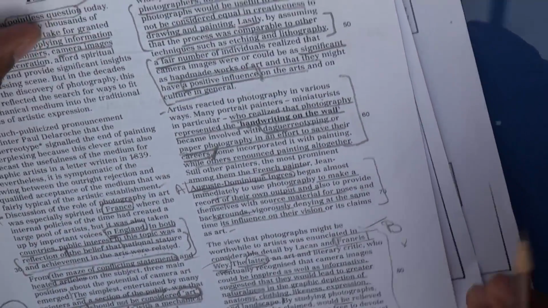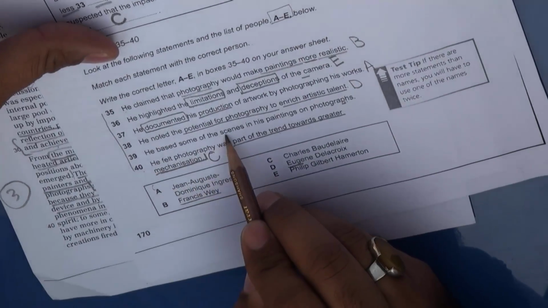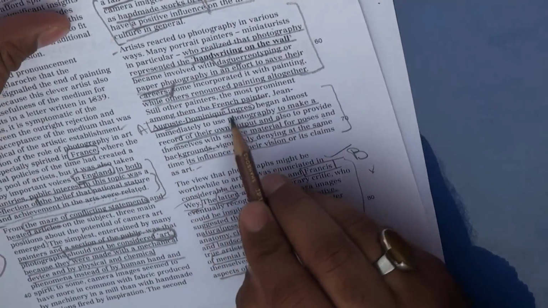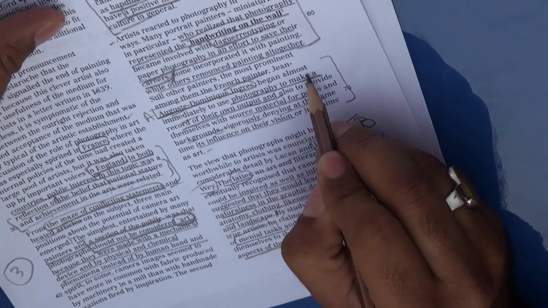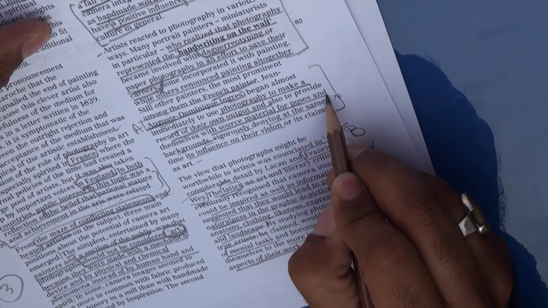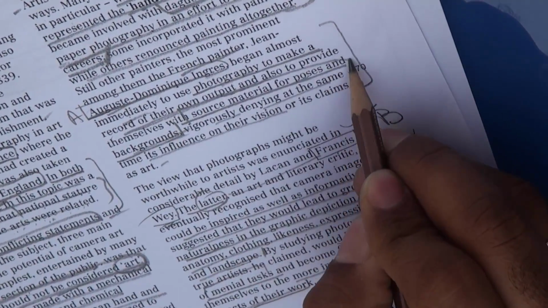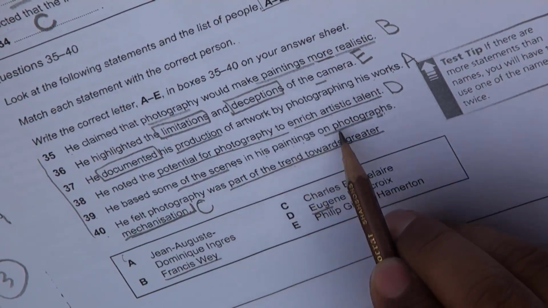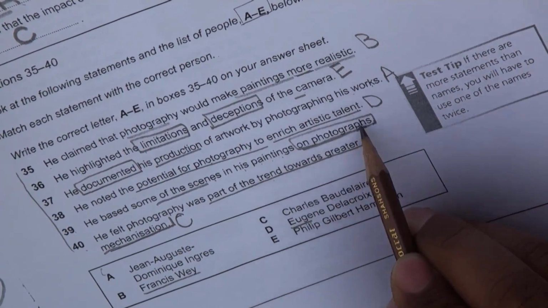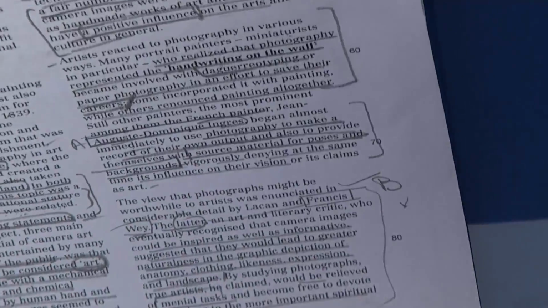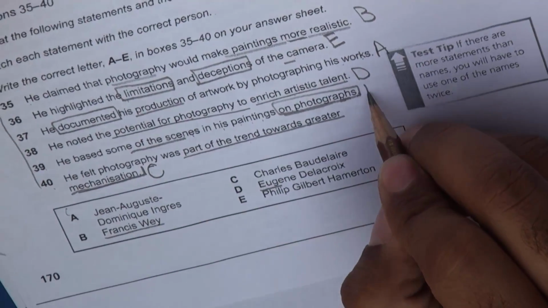Right? Yeah. We read it. He based some of the scenes in his paintings on photographs. He selected the scenes and then he made the photographs. It's here. August Dominic Grace began almost immediately to use photography to make a record of their own output and also to provide themselves with source material for poses and backgrounds. Yeah. Poses and backgrounds, and you can match it quite easily with he based some of the scenes in his paintings on photographs. So poses and backgrounds he took from the photographs and then he made paintings on that. And who did that, by the way? That was August Dominic Grace. So A is going to be the right answer for question number 39.